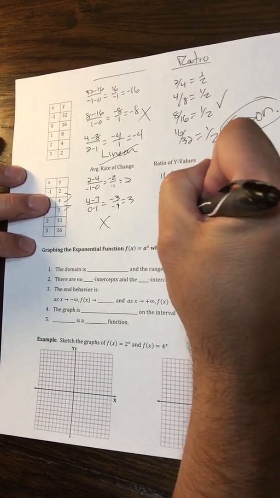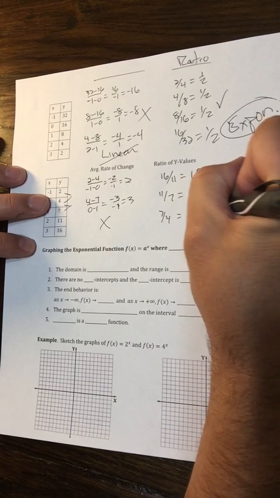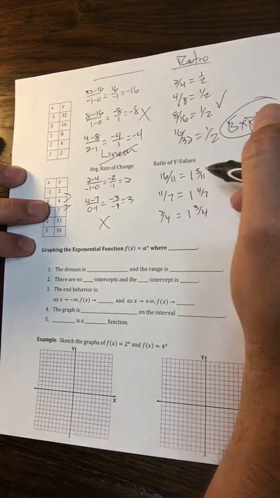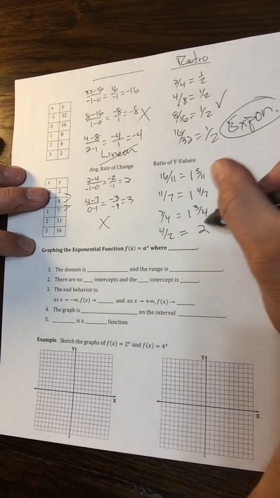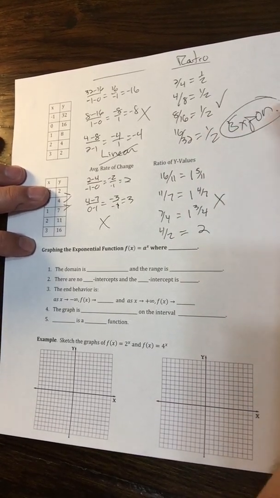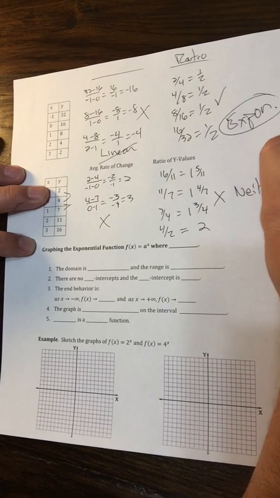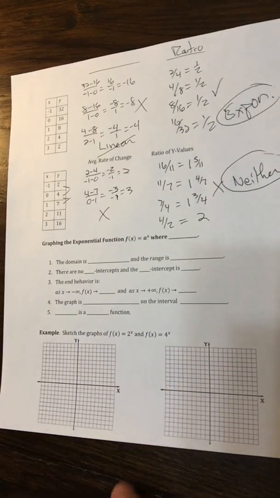7 divided by 4. That's 1 and 3/4. That's definitely not the same. And if I go with 4 divided by 2, that's the nail in the coffin right there. Those are definitely not equal to 2. So this one is neither. It's not linear, it's not exponential.